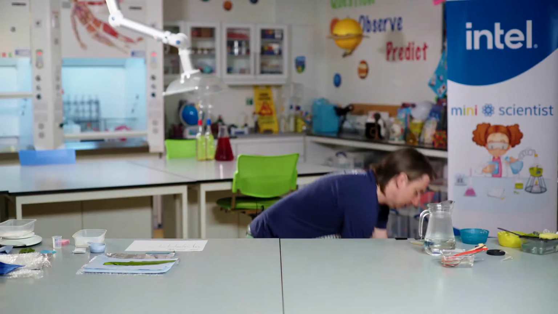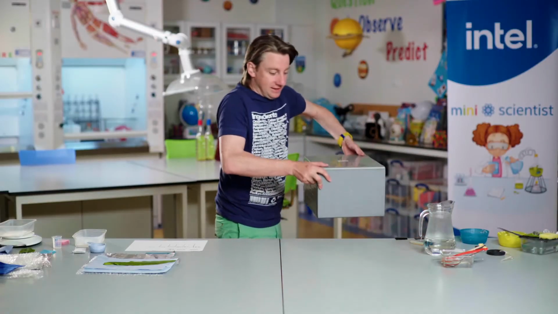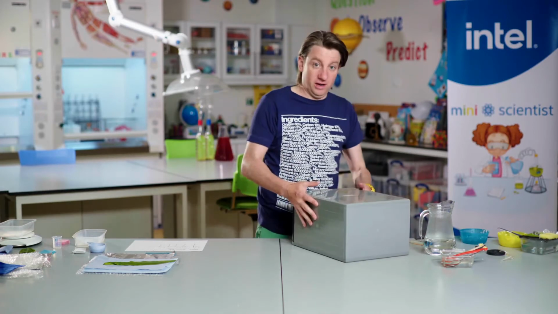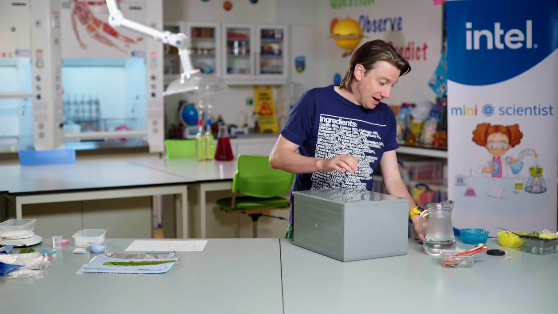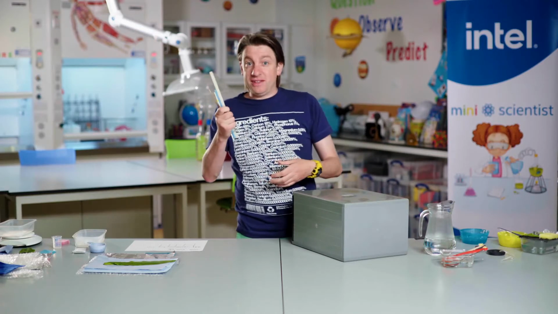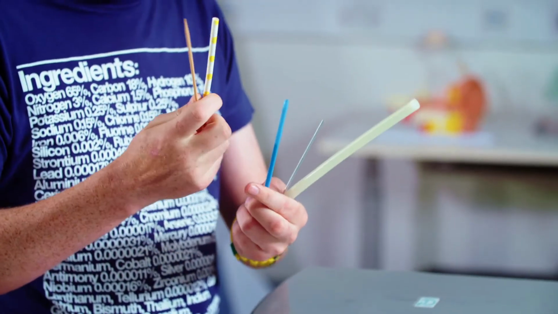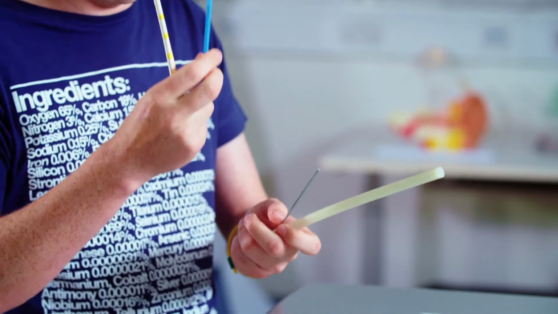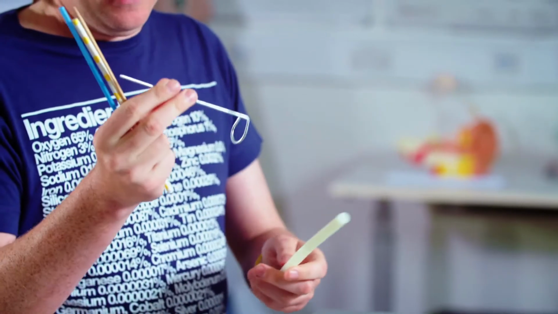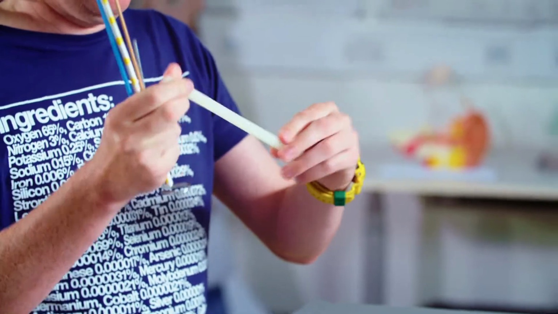So for this, you might want to make a setup like this. Now, I have just got a bit of a filing cabinet here. I'm going to put them here, and I have my 5 different things that I want to test. I have a wooden spike, I have a paper straw, I have a plastic straw, I have a metal rod, and I have a bit of plastic as well.